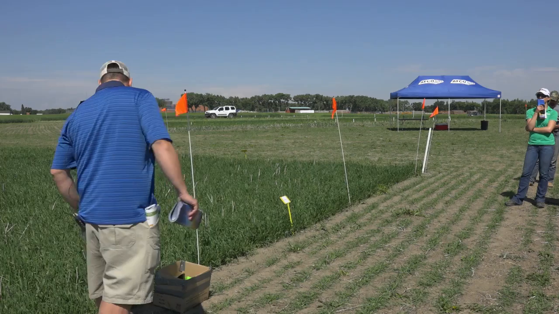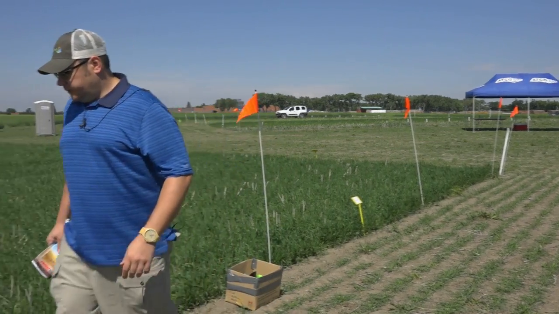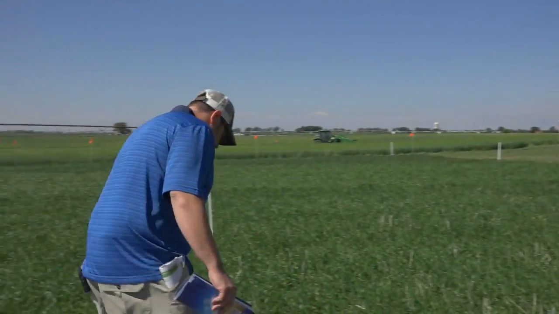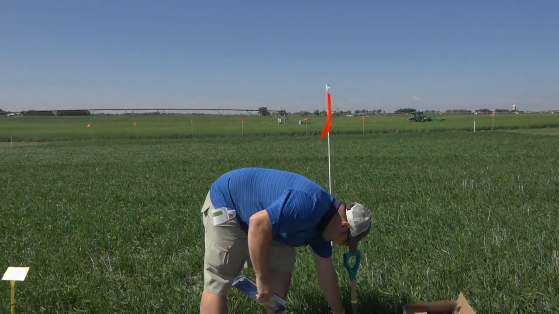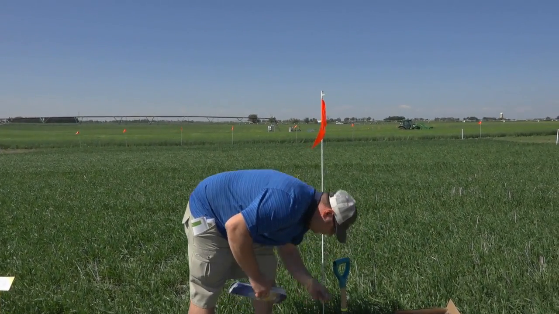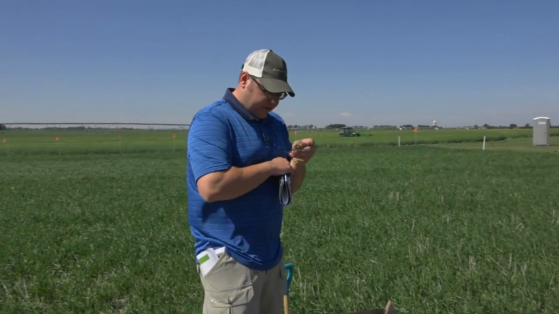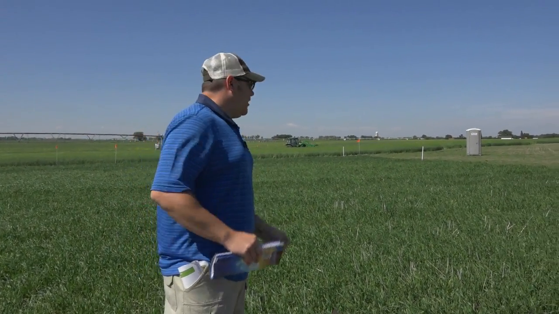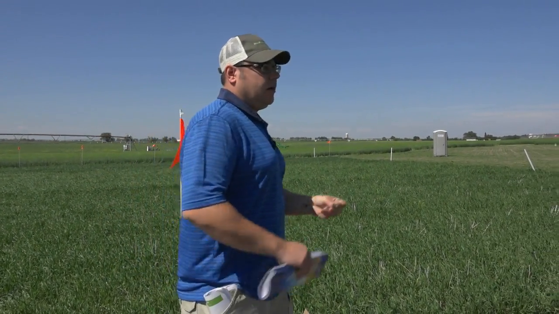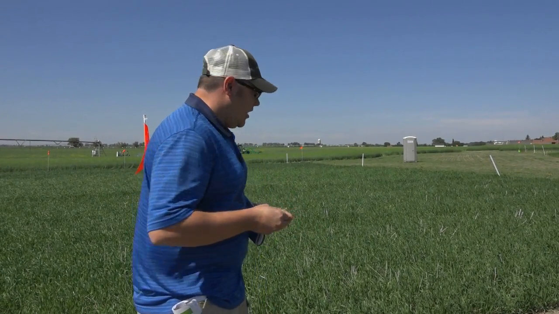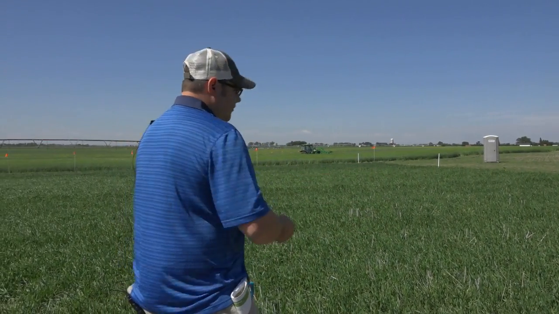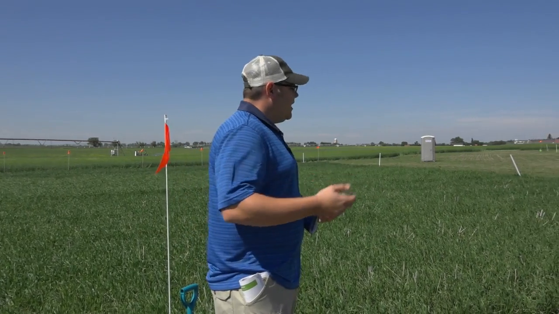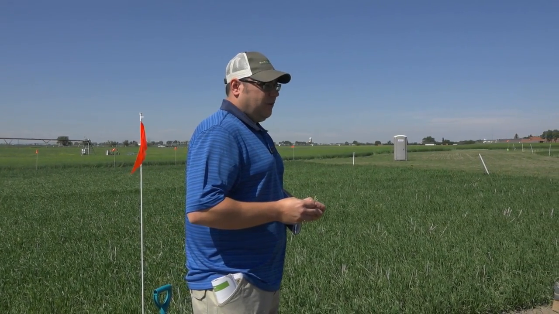If you guys want, I pulled some plants this morning and tried to find some different stages here. They're dried up a little bit, but this is just a demo plot, so we're welcome to walk in here and cause damage. They brought some shovels out. I got some knives here as well if you guys want to come out and try to pull a plant and see where we're at stage-wise.